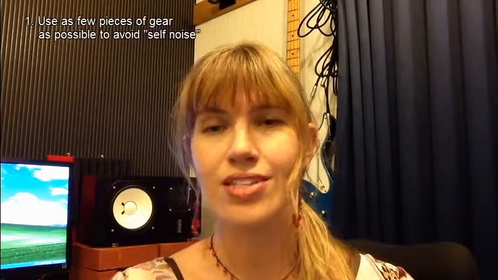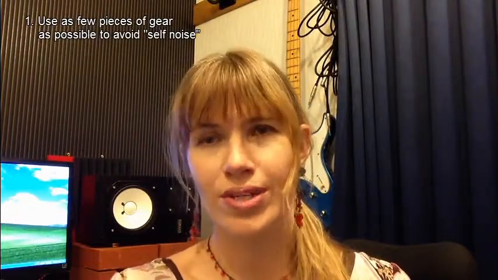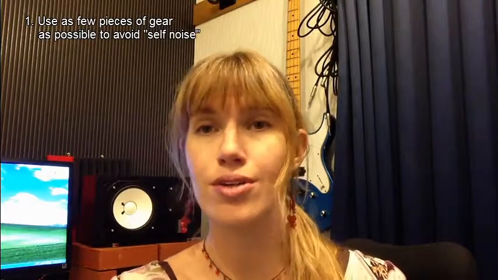Sometimes we find, even after our best efforts to reduce all kinds of acoustic noise, that unexpected noises still show up in the recordings. This is often caused by electrical noise, but there are a number of things we can do to reduce these as well. The first is to use as few pieces of gear as possible to reduce self-noise or the noise that these pieces produce on their own.